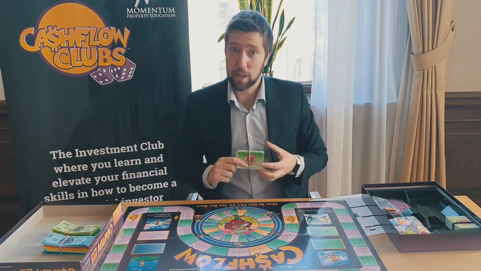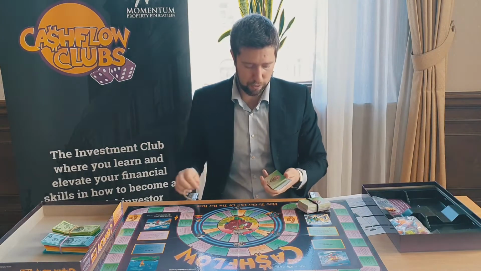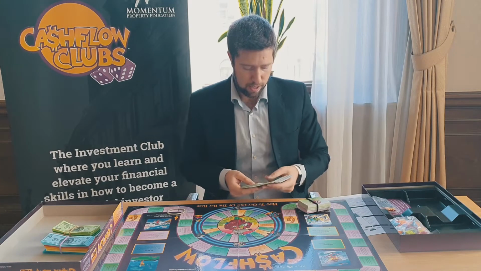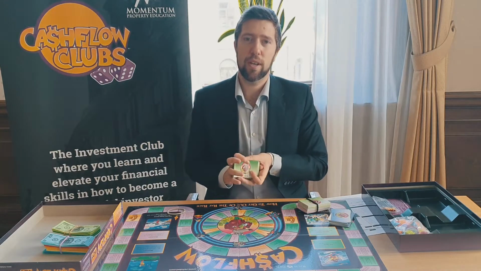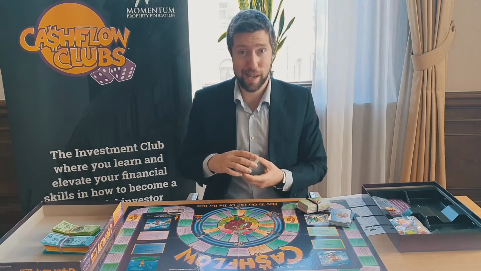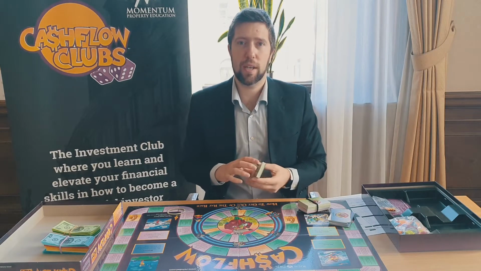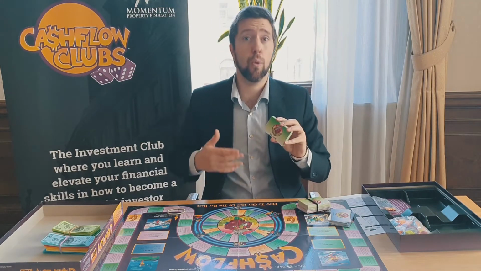Now, of course, we need the playing cards for the game. So you have your deal cards. So these are known as your big deals. All right, so big deals are, just like they sound, bigger deals. They will be anything from real estate, corporate takeovers, land purchases, developments. All of them cost $6,000 or more.